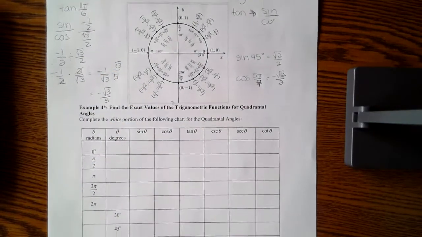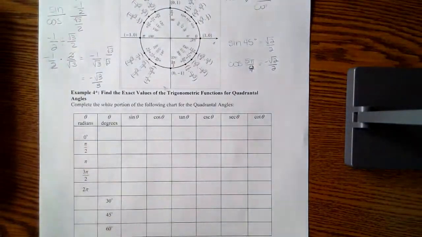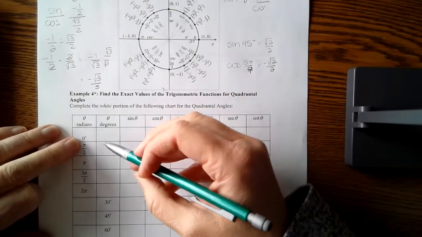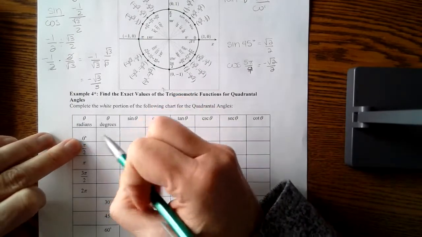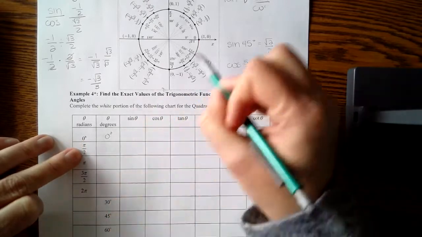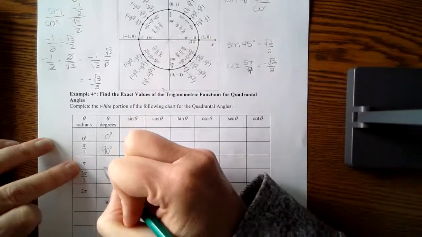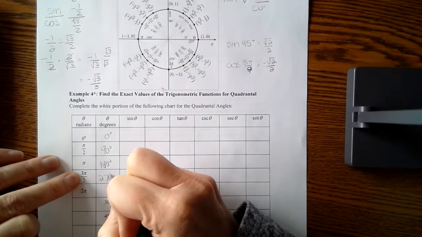All right, so now let's use this unit circle to fill in this chart. The first thing I'm going to do is go down and convert everything to degrees. 0 radians is also 0 degrees. Pi over 2 is 90 degrees. Pi is 180 degrees. 3 pi over 2 is 270 degrees.